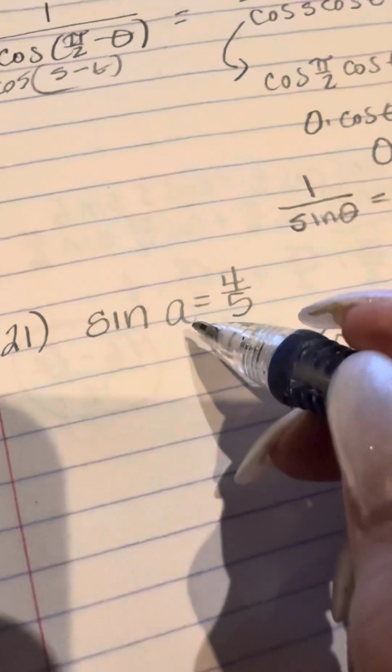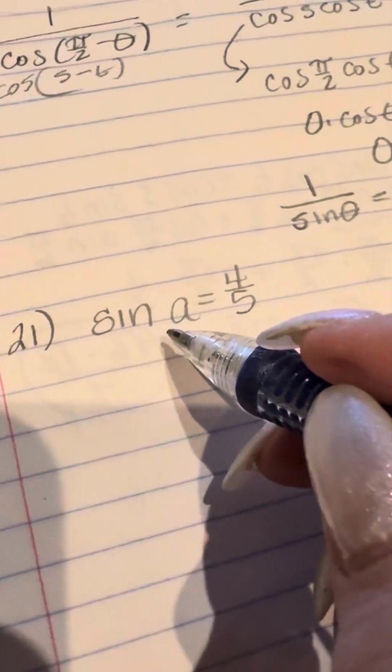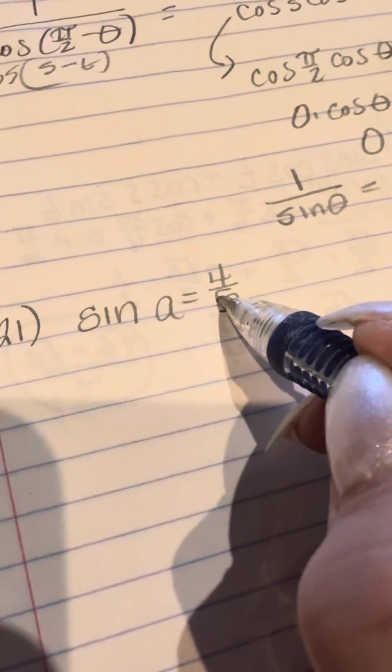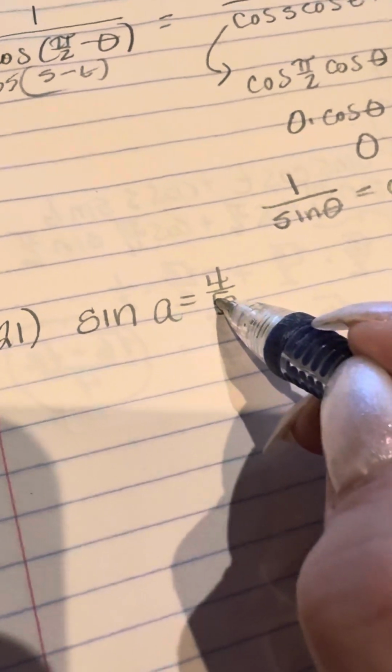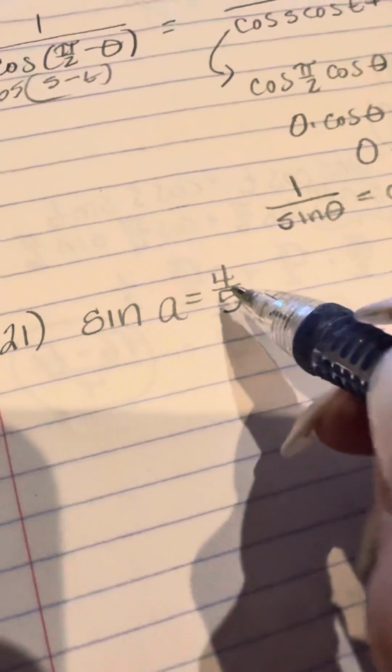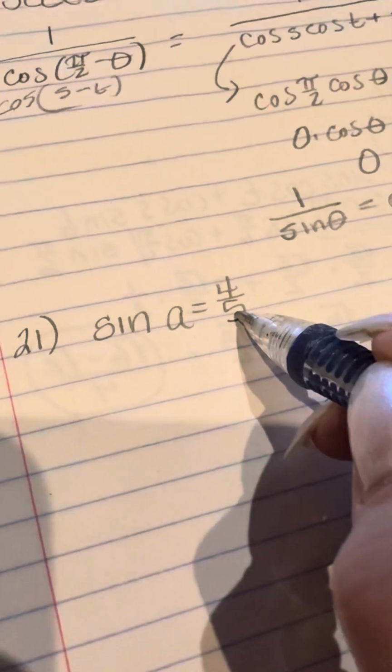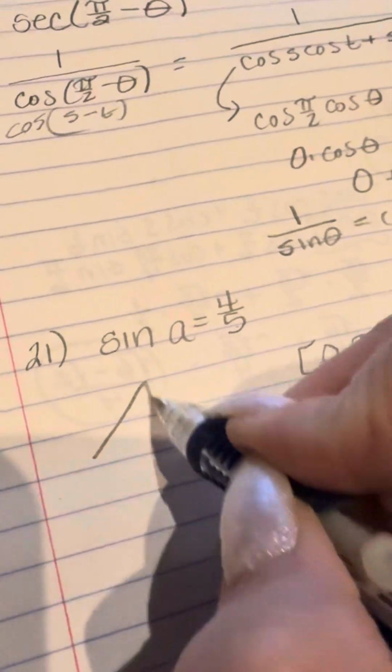I have the sine of A, so I have a couple of options. If this was on the unit circle, then I would know what it's paired up with. It's not on the unit circle. So I could use the Pythagorean theorem. I've done that many times in class. This time instead, I'm going to draw a triangle.